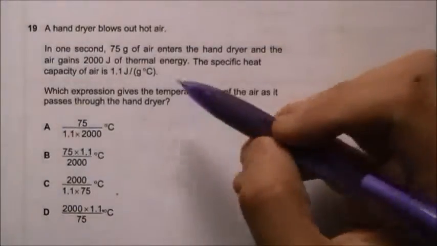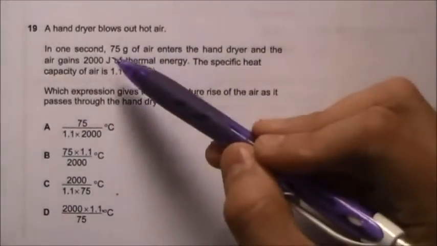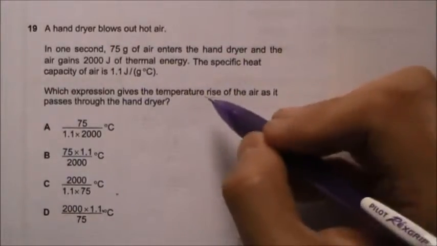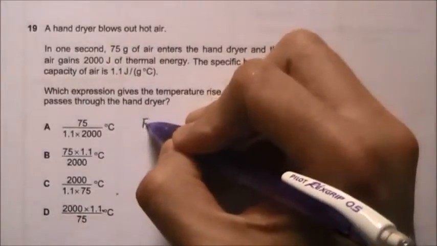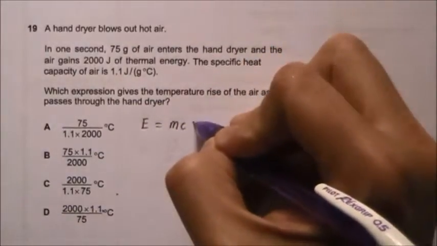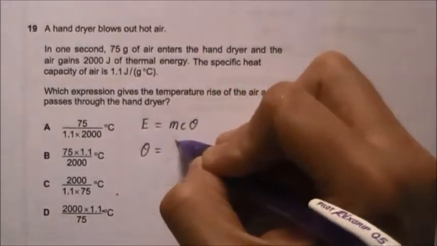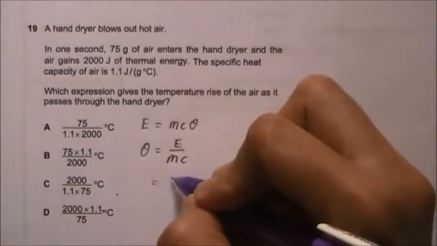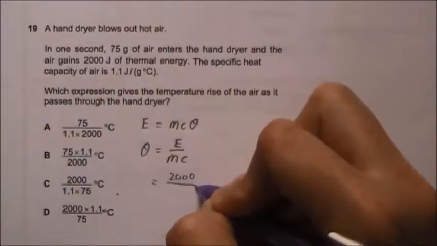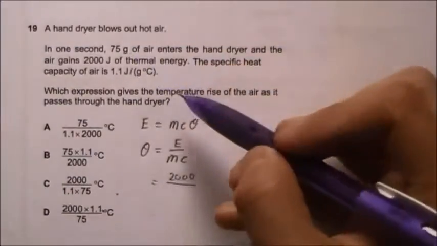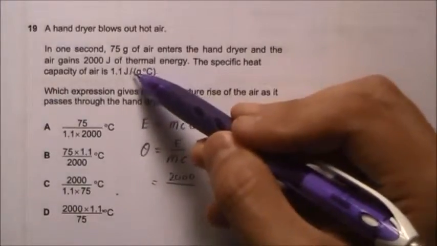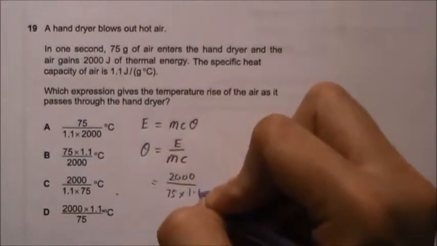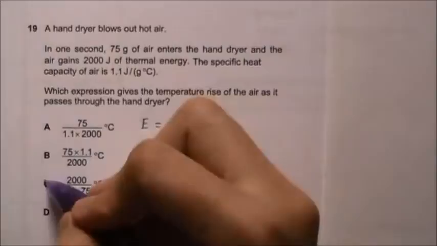Okay, for this question, we are given the mass of the air and the thermal energy gained by the air, as well as the specific heat capacity of the air. So to find the temperature rise, we can use this formula. Energy is equal to mcθ, and θ is equal to energy divided by mass times the specific heat capacity, and this will give us 2000 divided by the mass. We can keep it in gram because the unit of the specific heat capacity is in joule per gram degree Celsius. So it will be just 75 multiplied by 1.1. That will give us the answer as C.